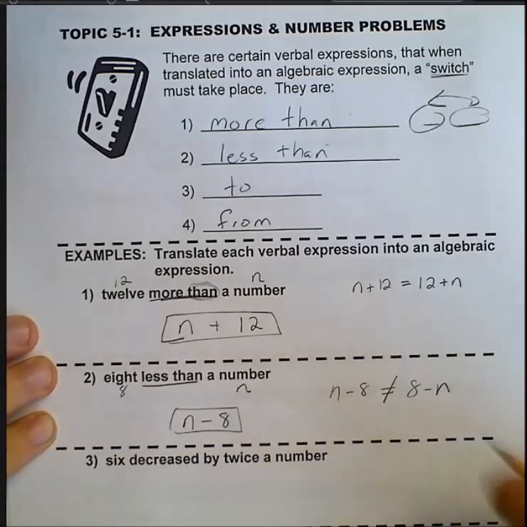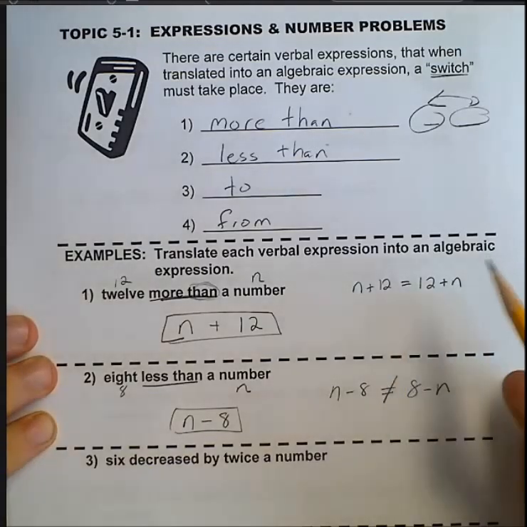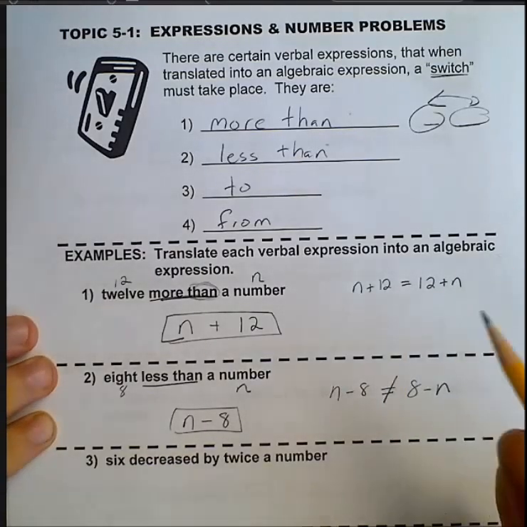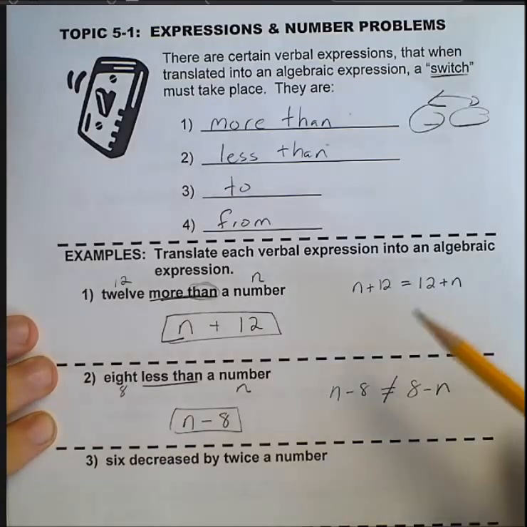These are not the same thing. So it is very important that you flip this. I always like to think of it using actual terms. If I have 10 apples, and you have 8 less than my 10 apples, you're going to do 10 minus 8, not 8 minus 10.